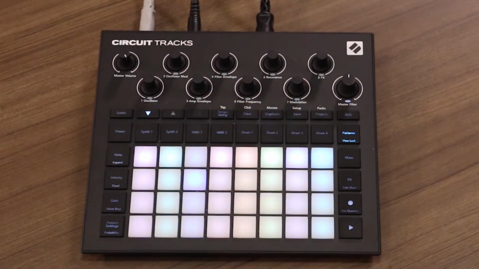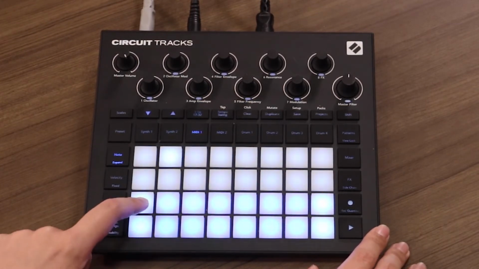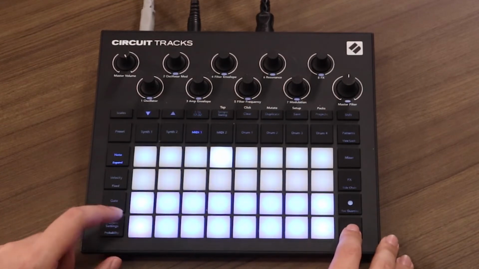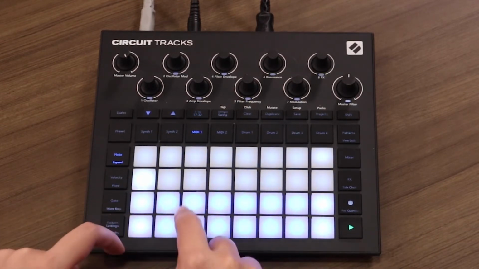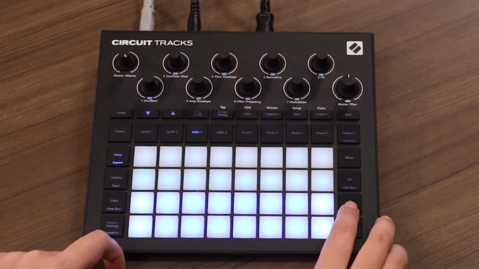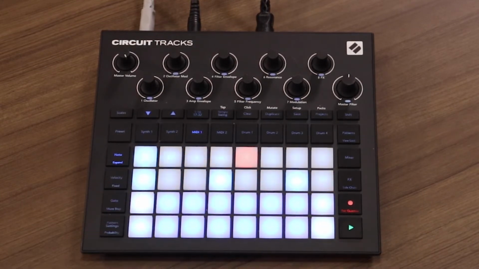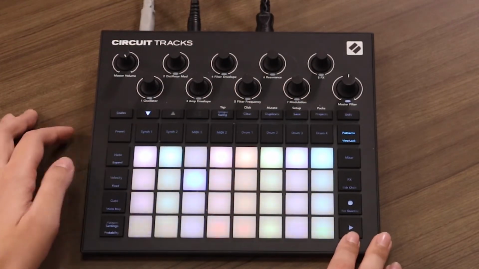Let's go to the next slot here, and we'll go back to it, and this is on MIDI track 1. And now we have an empty pattern again. So let's do something different. Something like that. So now we have a new bass pattern, and it's on the second slot here. Anytime we want, we can switch back and forth.